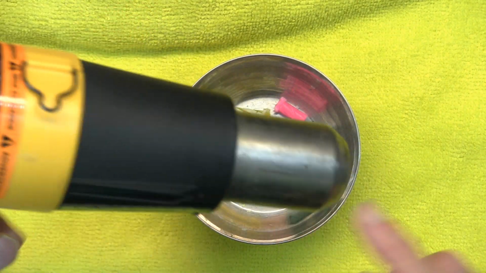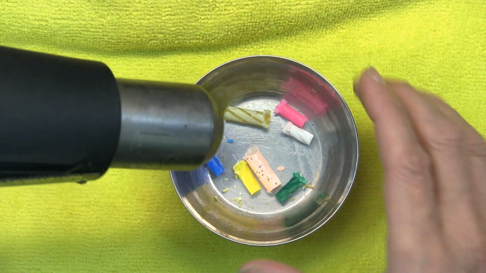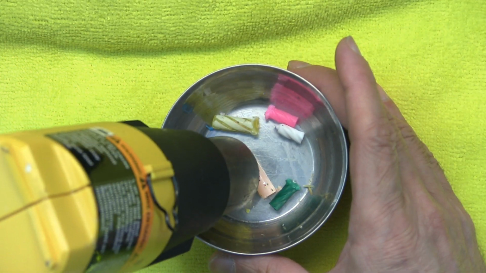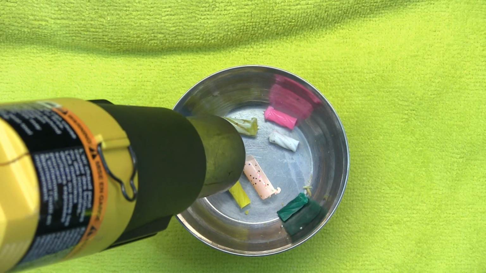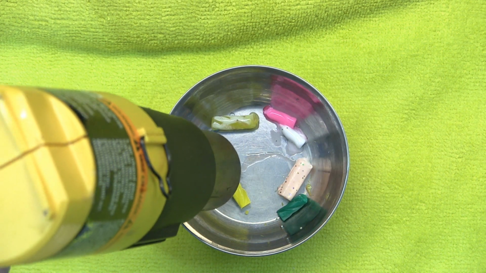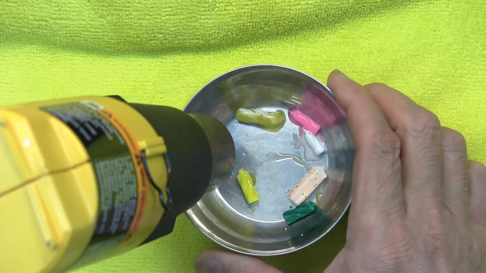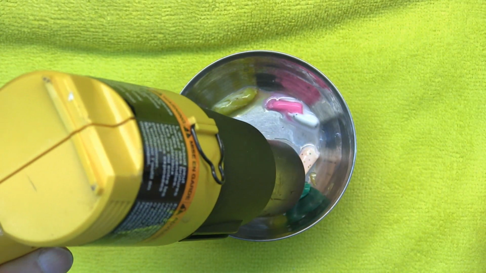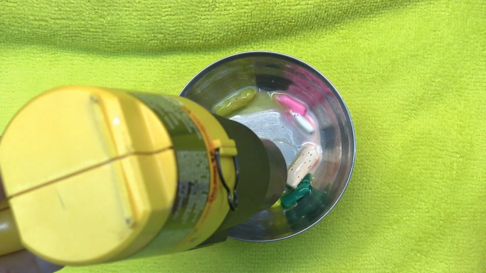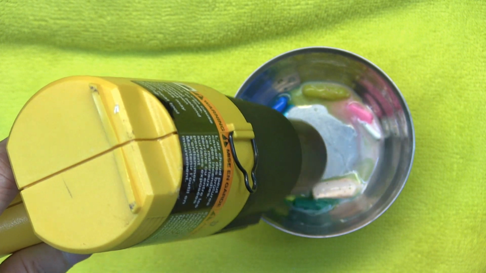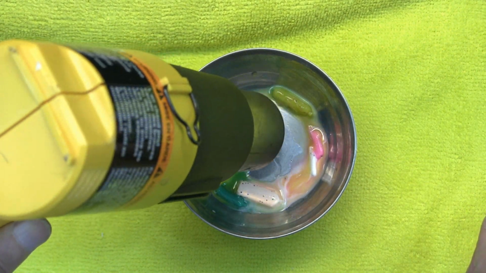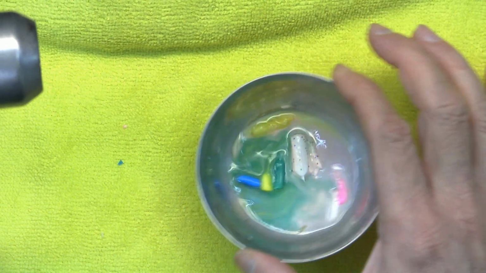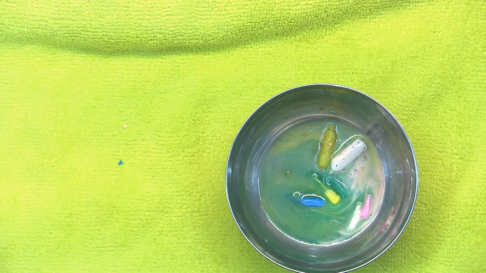So I'm going to demonstrate it with a heat gun. This is not your average hairdryer, so be careful. Don't do this at home. Notice, I didn't melt everything.